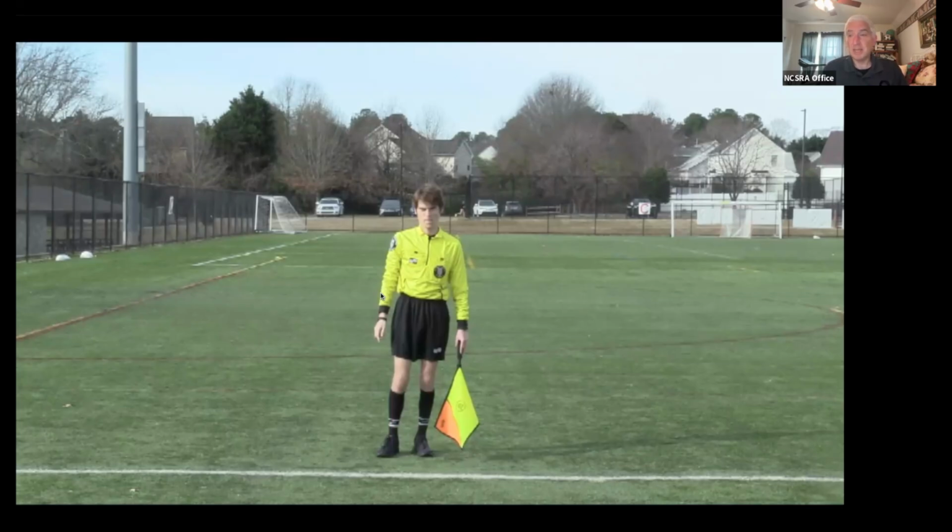So believe it or not, he looks up. Okay, so he, believe it or not, is standing correctly. He's not supposed to be on the line because, as we'll learn tonight, the line is part of the field. If he's on the line and the ball hits him, he's just stopped play. So, as the assistant referee, you want to stand about 2 feet or so back off of the line when you're doing your running. And he is square to the field.